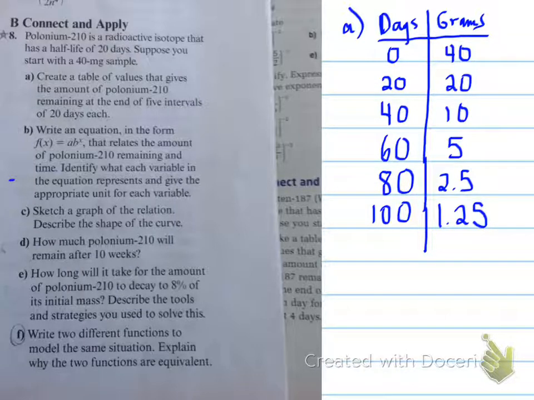So, write an equation in the form y equals f of x equals a times b to the power of x that relates the amount of polonium to what's happening. So, to do that, we have f of x is equal to ab to the x. So we need to find out what a and b are.